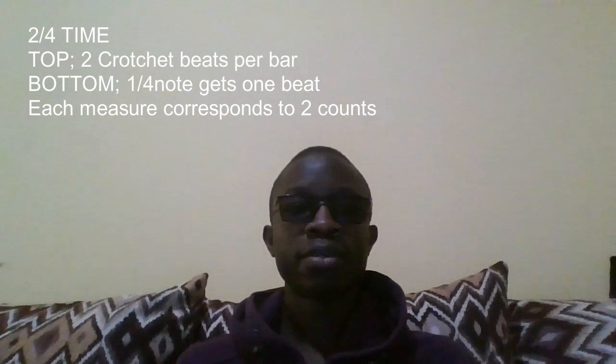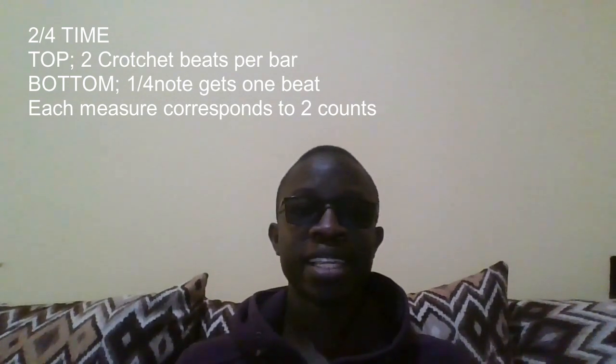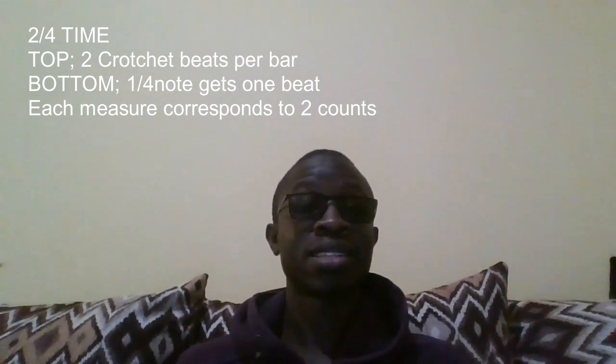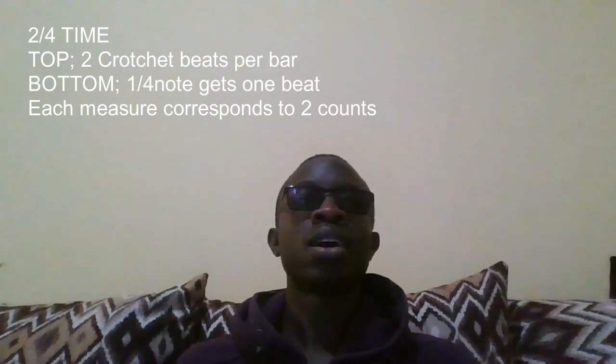So the difference between these two time signatures is in the pulse. Some people confuse 4/4 and 2/4. Music in 4/4 and 2/4 may sound the same in terms of rhythm, but the pulse will feel different.